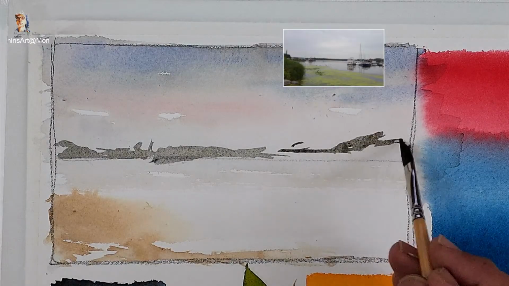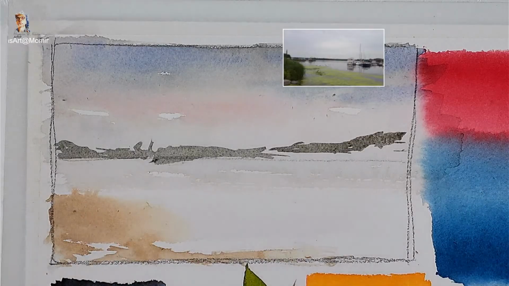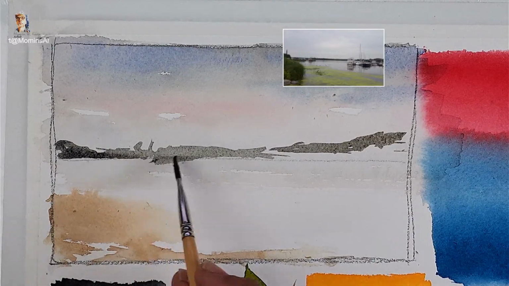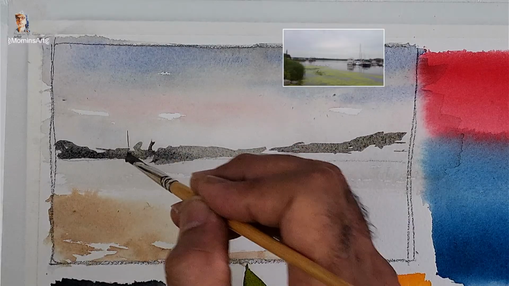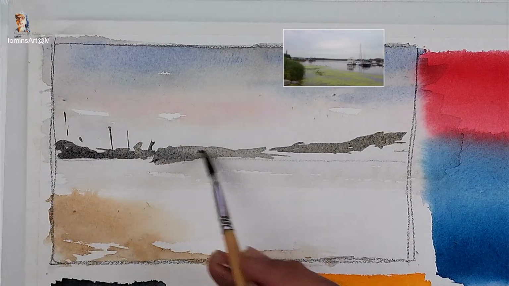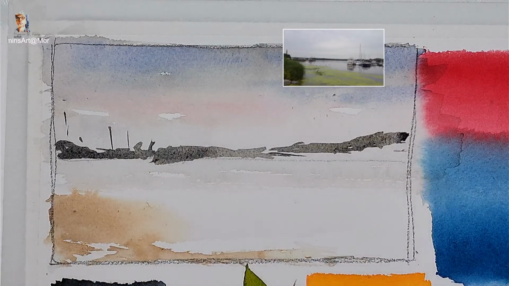You have to be a little bit careful here because there are some boats here, right? I need the white space for the boat. So I'm going to put some, let's make some grass. Some boats are here too. This composition is quite okay.